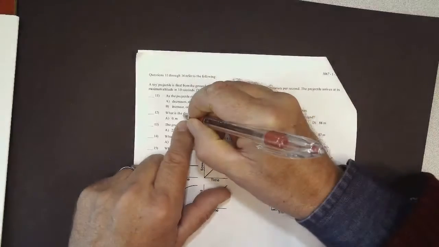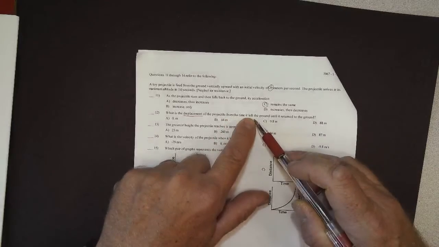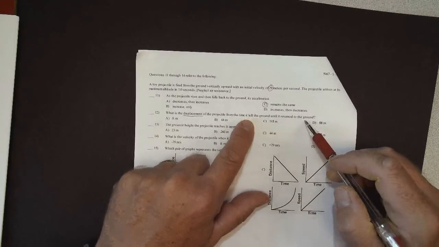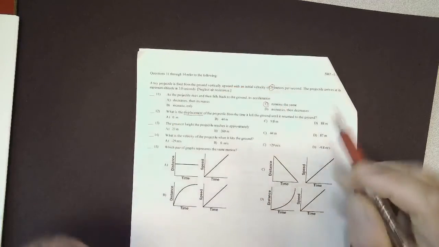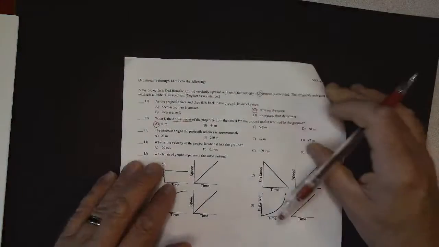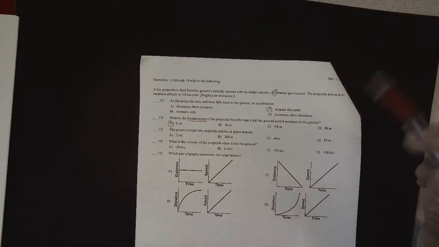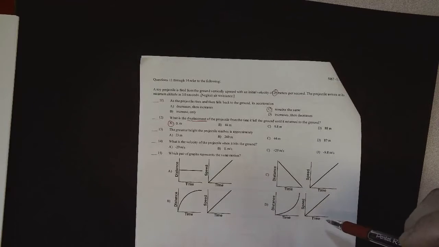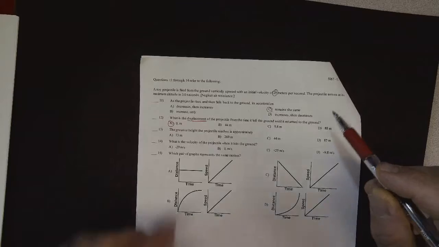What is, oh, look at this word, the displacement of the projectile from the time it left the ground until it returned to the ground. So I throw it up, and then eventually it's right back where it started in my hand. Its displacement, therefore, is 0. Now, if they asked the distance, that would be different. Then you'd have to figure out the distance up and add that to the distance down. But displacement, where you started, where you ended, period.